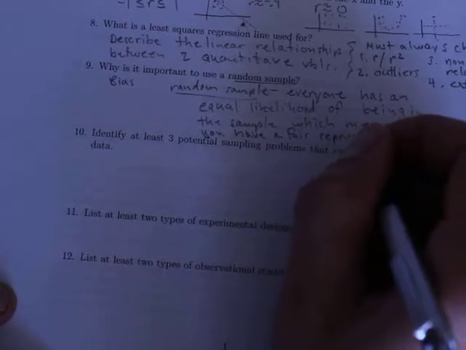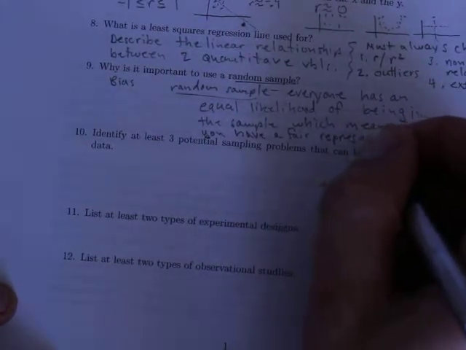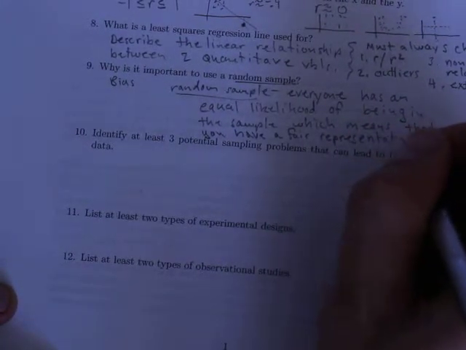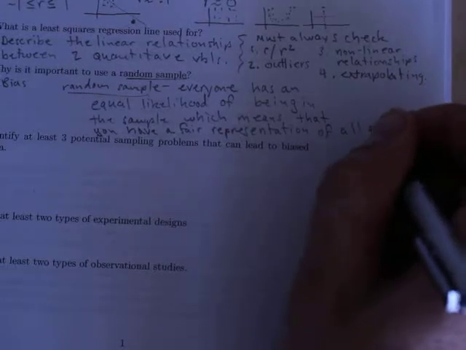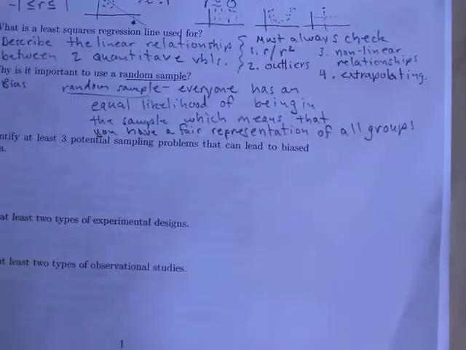And not only a fair representation, but a fair representation of all groups in the population. And that's important for making sure that your sample really represents everybody there.